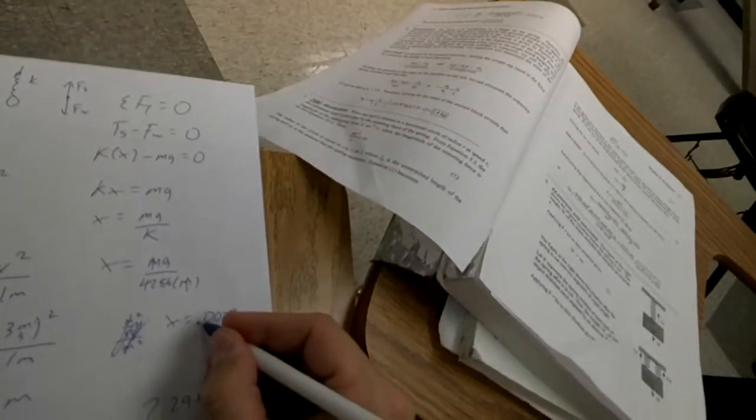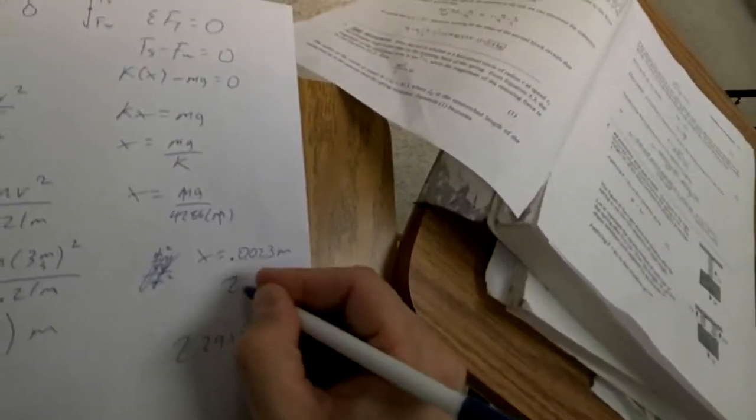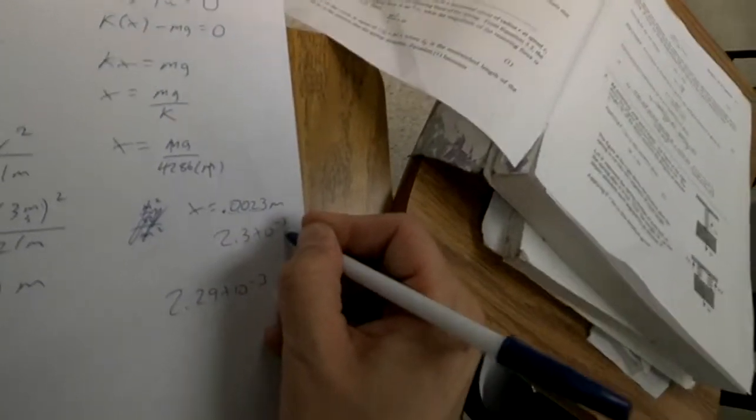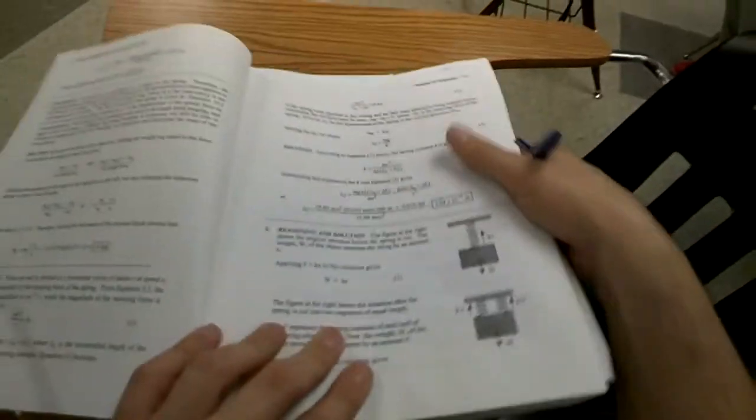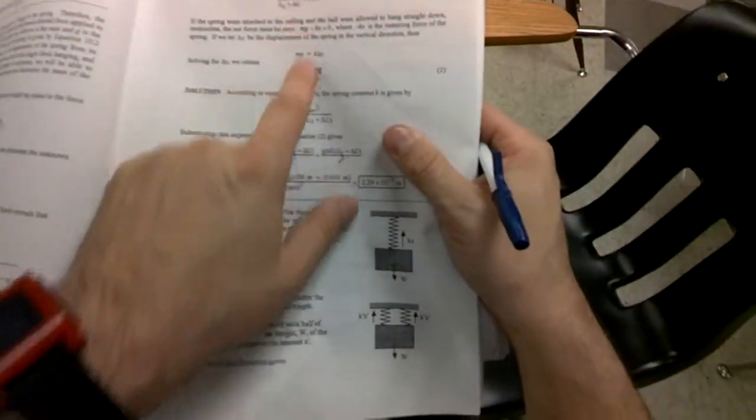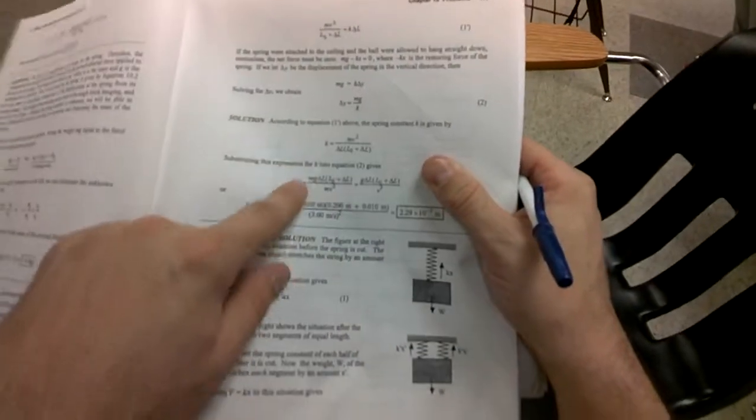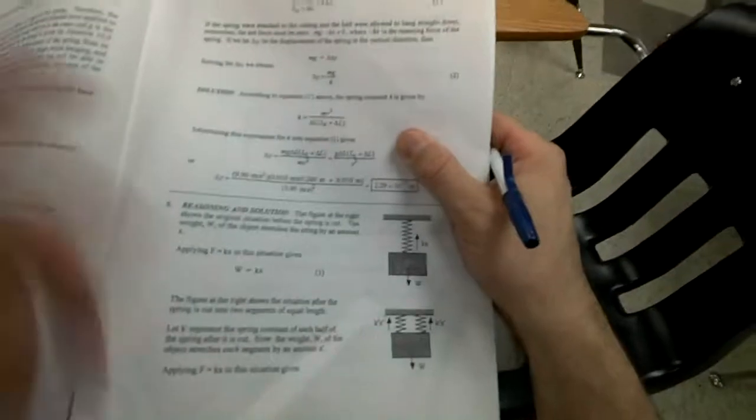So 10 to the third. 1, 2, 3. Yep, so I've got 2.3 times 10 to the negative third. Same difference, so it does work out. If you take a look at the key, feel free to come in. If you take a look at the key, they went ahead and just left the variables in. Their m's do cancel, and they end up doing the same type of operation that we did at the very, very end, and they get their 2.29 times 10 to the negative third. So that does work out.